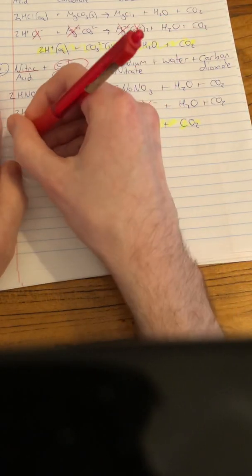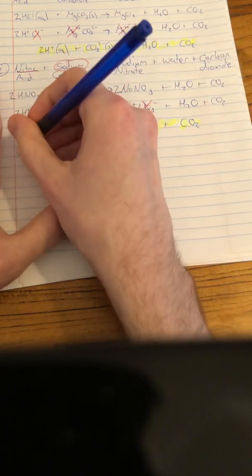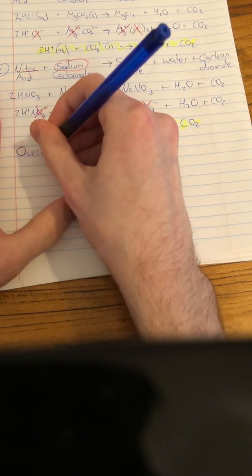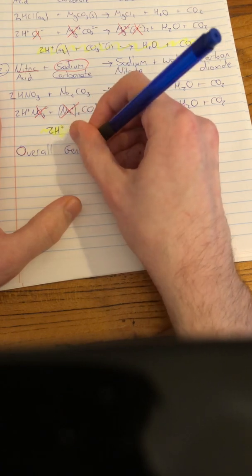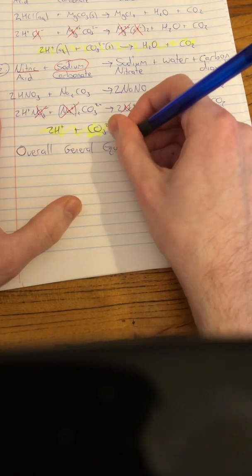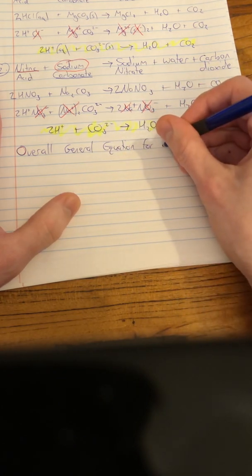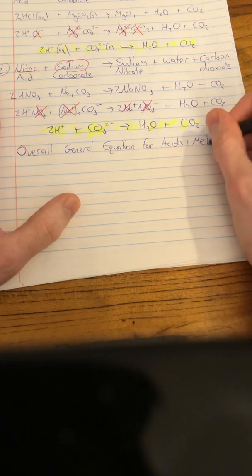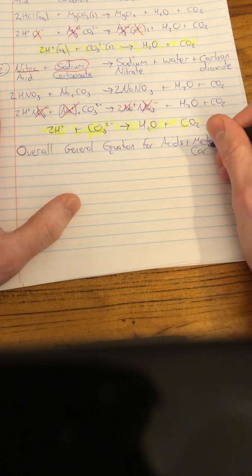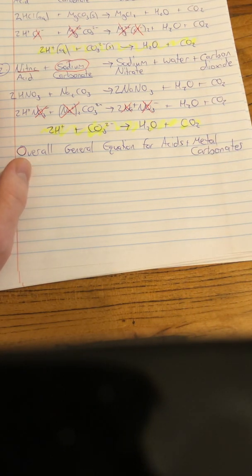Okay, now again, writing in a different pen, the overall general equation for acids plus metal carbonates is this here.